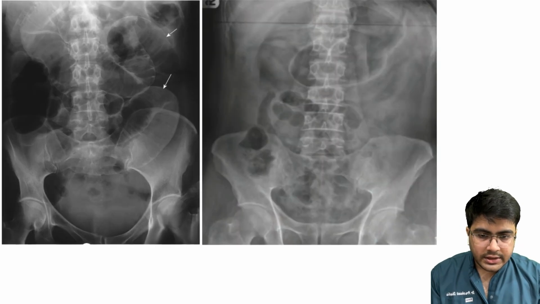So here you can see how the gas is lining the bowel wall both from the inner and outer sides, and this is known as Rigler sign. Okay, so here you can see the arrow is marking how beautifully the air is working as a contrast and imparting a shadow on the bowel wall circumference.